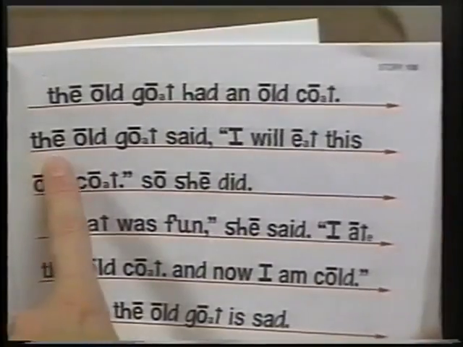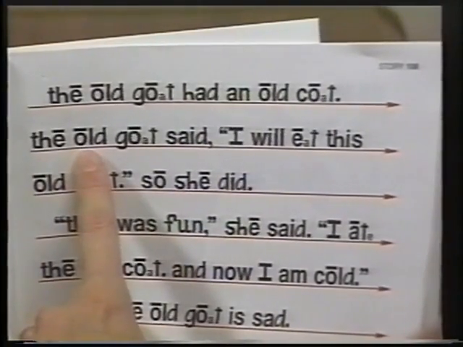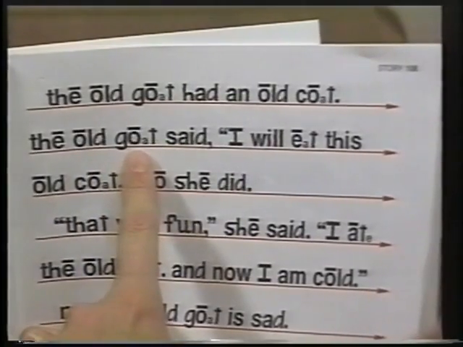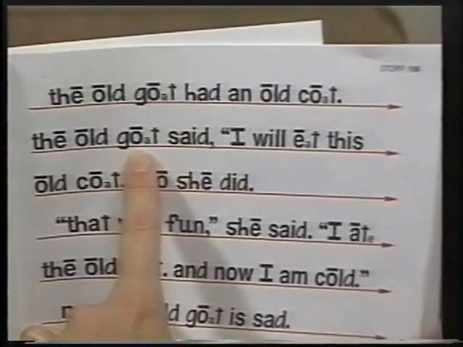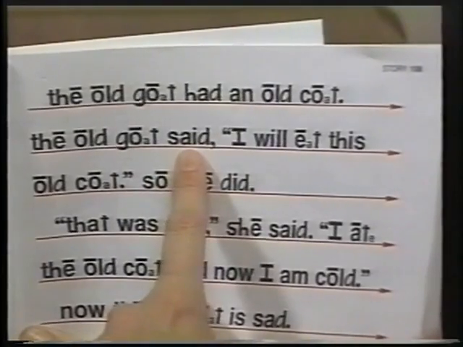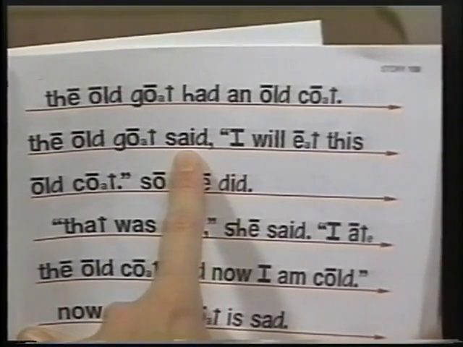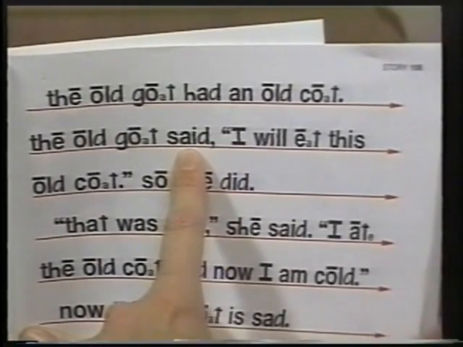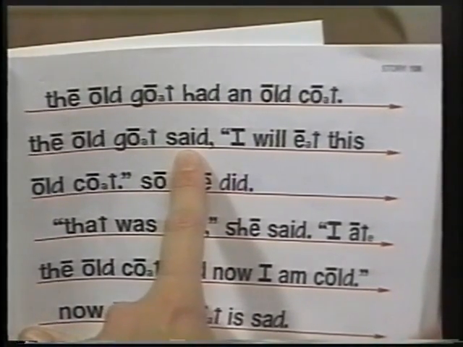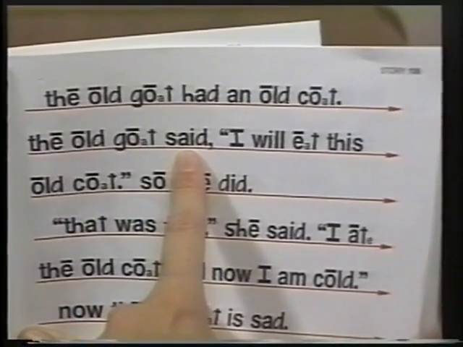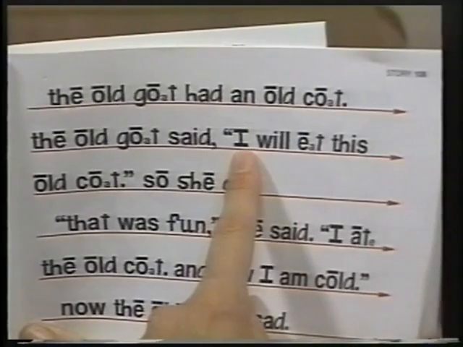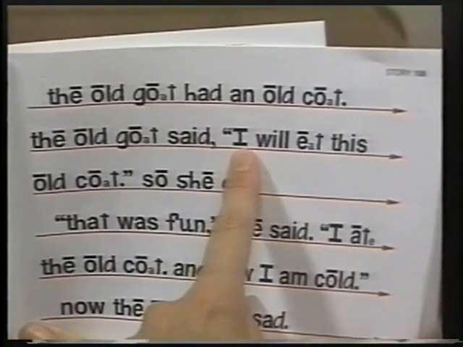Get ready. The. Next word. Get ready. Old. Next word. Get ready. Goat. Next word. Figure it out. It's one of those funny words. Sound it out to yourself. But how do you say this word? Said. Good. Next word. Move your finger. Good. First word that the goat's going to say. Get ready.